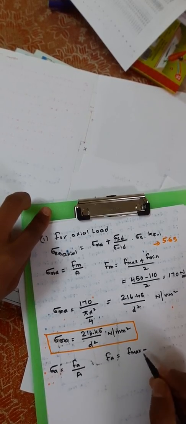Now next, what we need to find out? We need to find out sigma A. Sigma A is equal to, with respect to this stress amplitude, FA divided by A. What is the formula for FA? FA is equal to F max minus F minimum divided by 2.